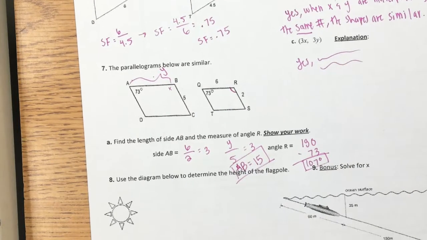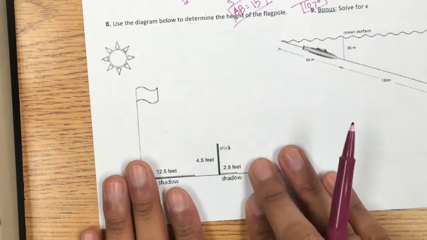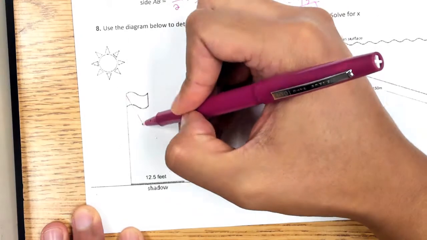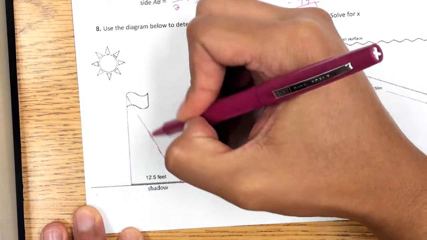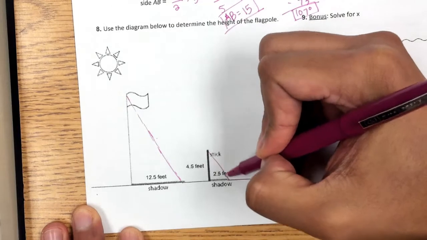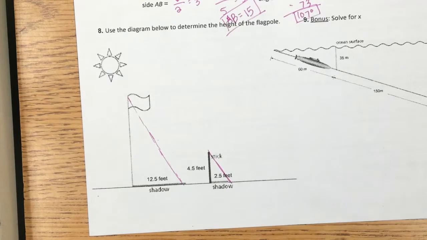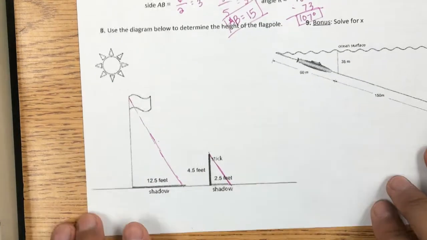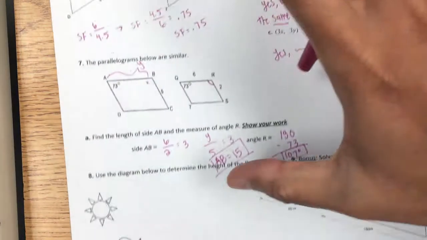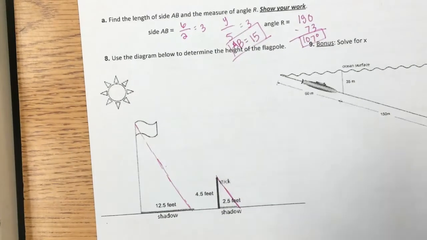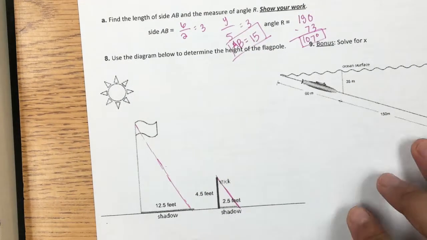Alright, last type of problem that you will see on the test, this shadow problem, and then this bonus problem over here. We're going to tackle the shadow problem really quick. So the reason why these shadow problems work is because these two triangles that are created, these pink lines are imaginary lines. They're similar. These two triangles that are created are similar triangles, and we can use all of the tools that we've used before, such as scale factor, adjacent side ratios, and all of that good stuff, and apply it here in this new context.